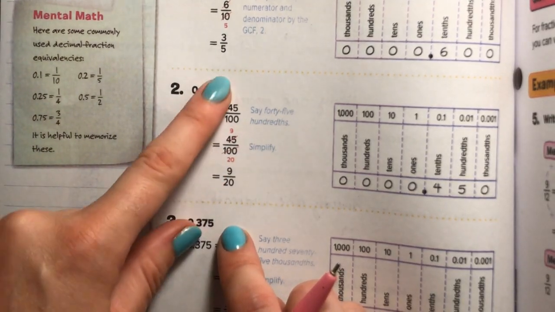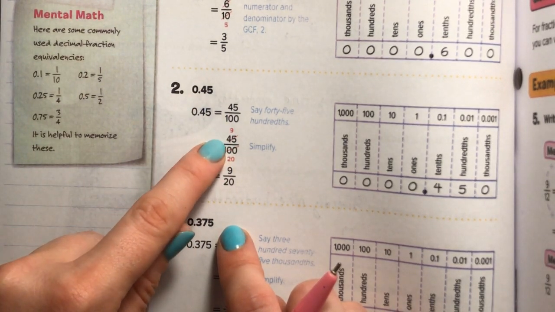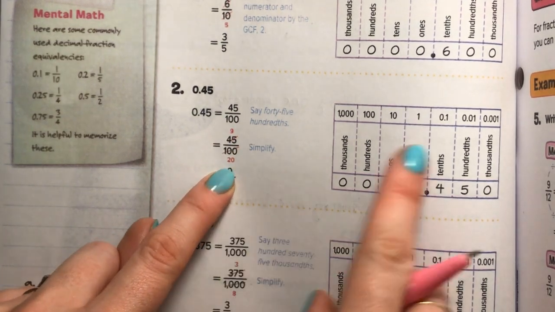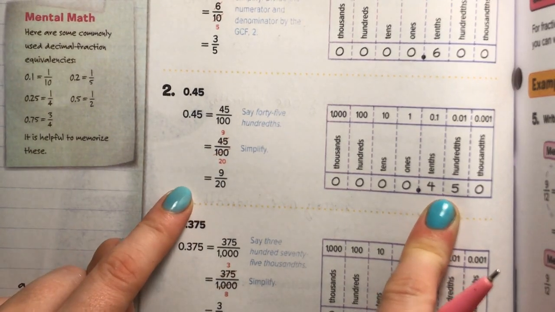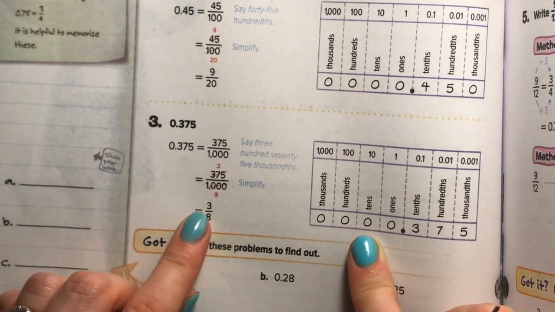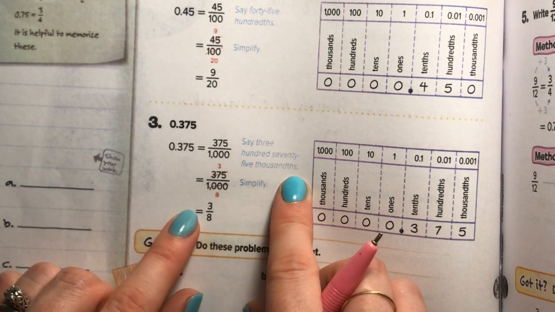Okay, the GCF is 5. They can both be divided by 5. 45 divided by 5 is 9. 100 divided by 5 is 20. And they've put 45 on the place value chart. Same here, 0.375. Say 375 thousandths.